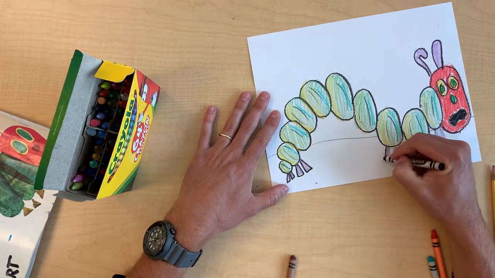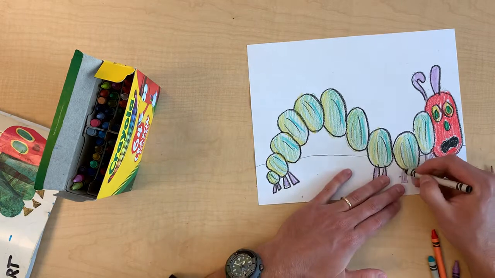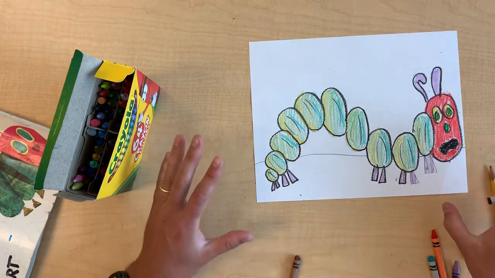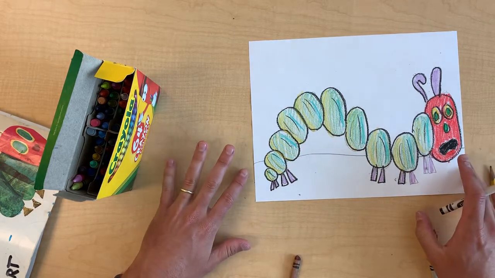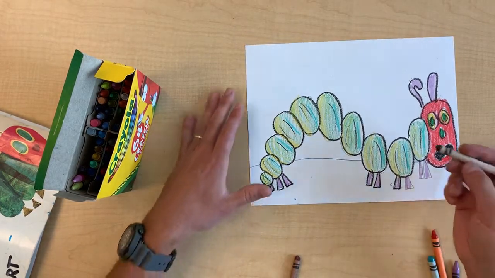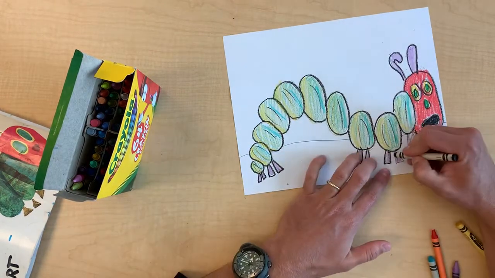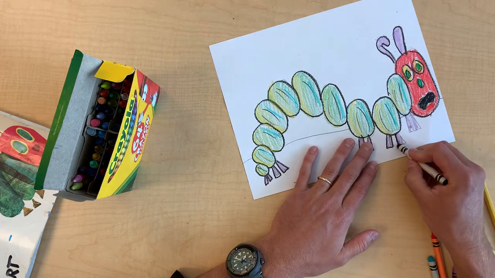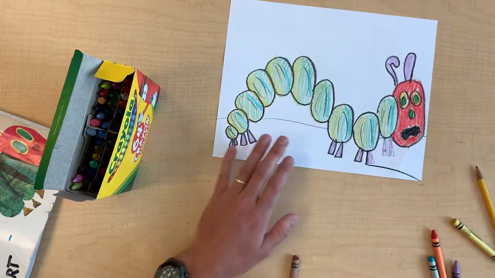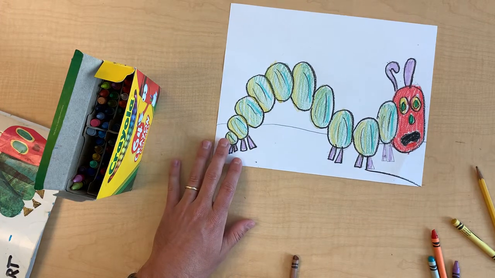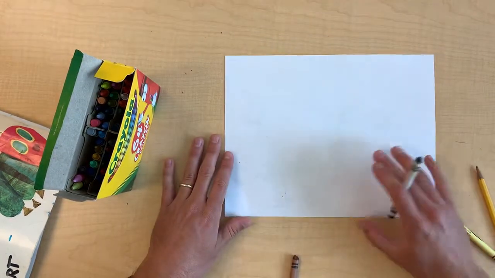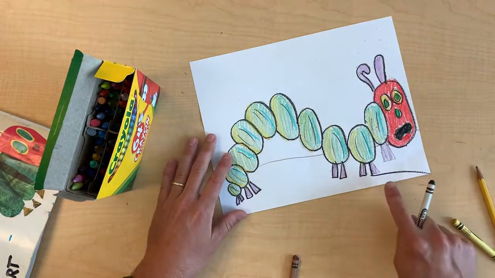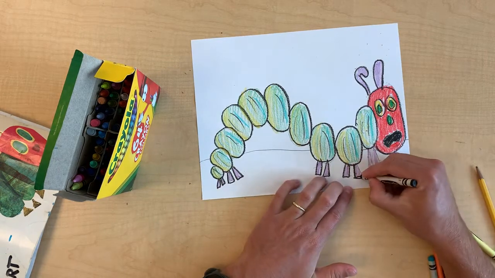Now I want to remind you guys, in the art room, if you make a mistake, there are ways that you can fix it. Please don't give up. Please don't try to start over. Let's say I'm outlining this last leg here and my crayon slips. Oops. I'm not gonna start over. I've spent so much time on this project. It's looking really good. This one little mistake is not gonna set us back.